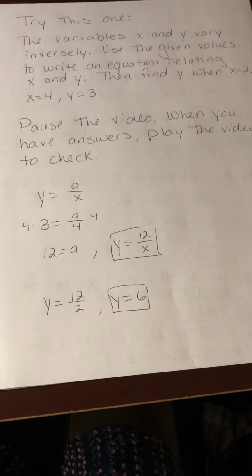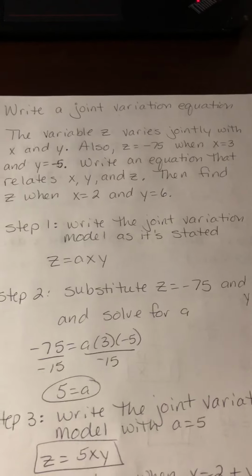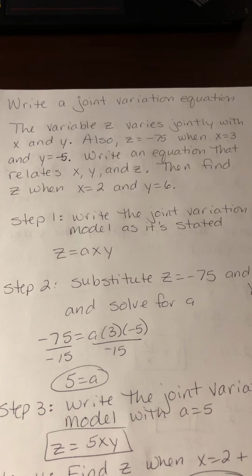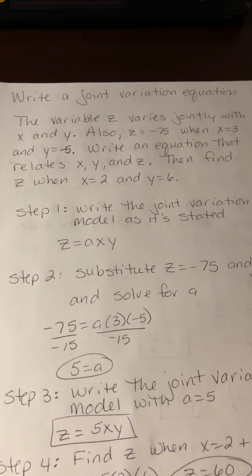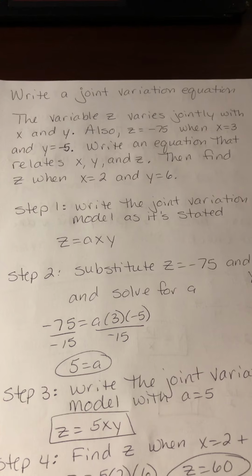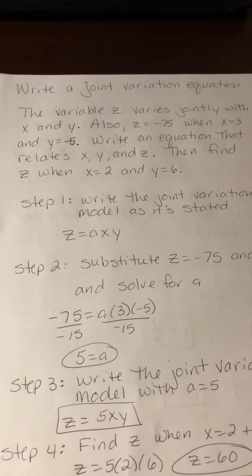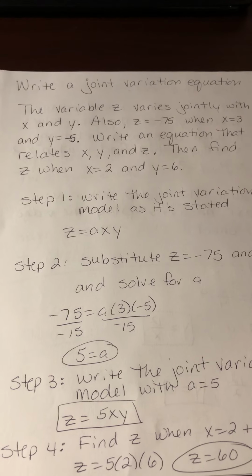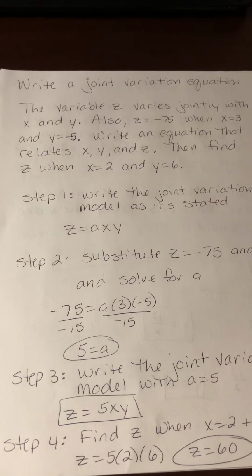All right, one more variation model, and it's joint. So I will not cover stuff up this time. So joint variation equation, the variable z, that's a z everyone, varies jointly with x and y. Also z equals negative 75 when x equals 3 and y equals negative 5. So this time we're going to write an equation that relates x, y, and z, and then we're going to find z when x equals 2 and y equals 6.